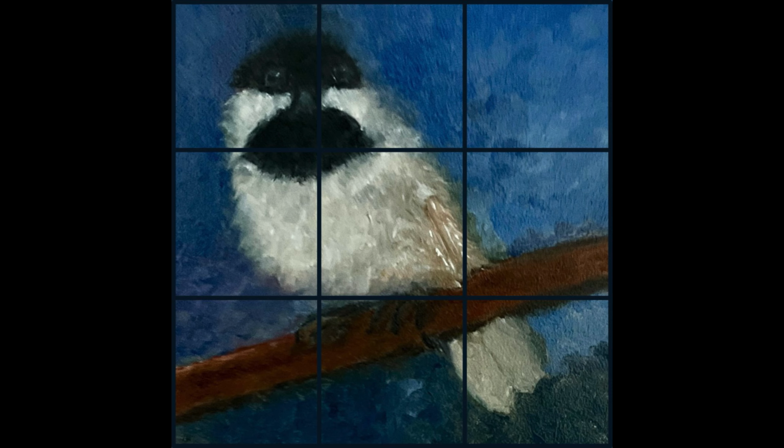So here I've done a 3x3. Well, let me back up. The original painting was a 4x4. So then I went and I uploaded the painting to Canva as a 4x4. And I did the 3x3 overlay grid. Well, when I did that, I noticed that there is a lot of information to paint in that first square. And so I ended up changing it to a 4x4.